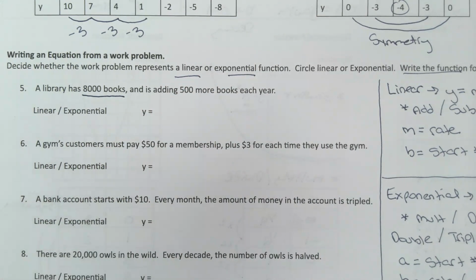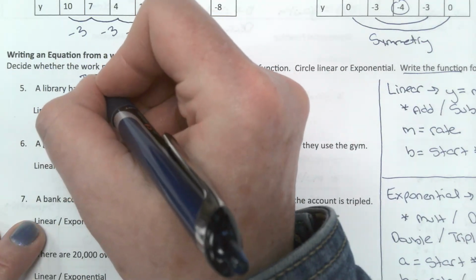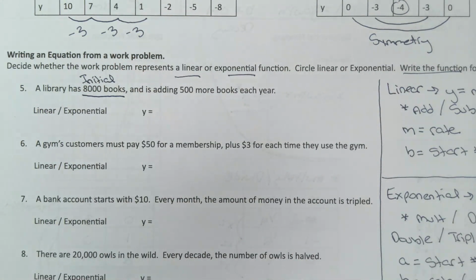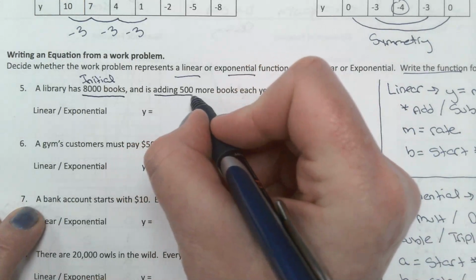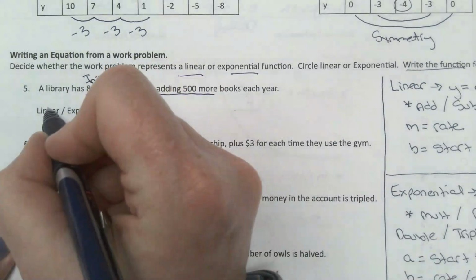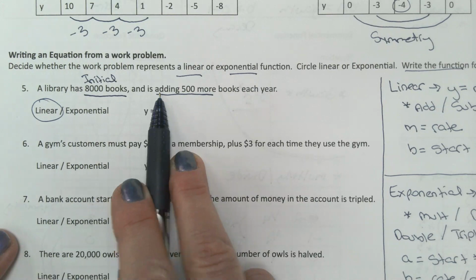Does this seem like an initial amount or a rate it's going up by every time? This seems like your initial amount. It is adding 500 books every year. If we are adding, does that make this a linear or an exponential function? That makes that linear.